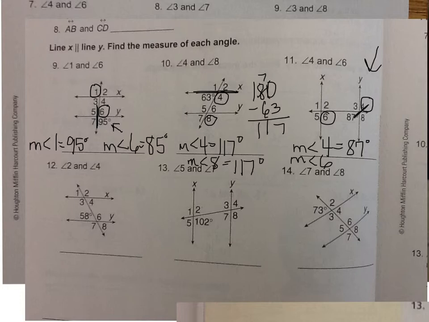Now, watch what happens. You might have to do 2 steps to get to 6. I know that angle 2 is 87, because I just slid 4 up. Now can I figure out number 6? Yeah, by going 180 minus 87. Supplementary angle rule. So I'm going to borrow. This becomes 10, 3. 17 minus 8, 9. 93 degrees. Okay, you see that?